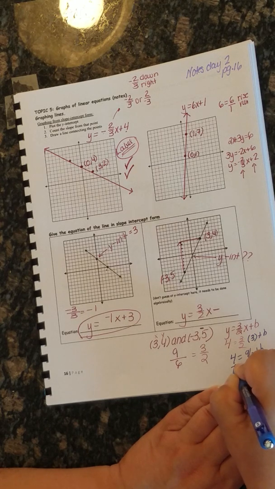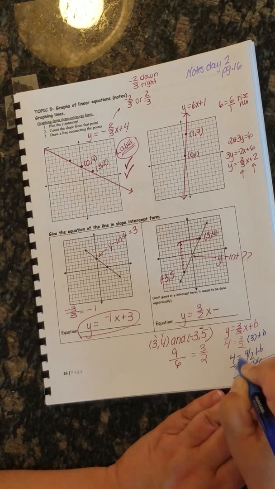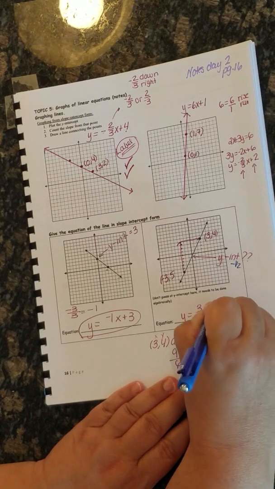Subtract the 9/2 from both sides. And that is giving you, I believe, negative 1/2 for b. So that looks like negative 1/2. And so you write it like this.